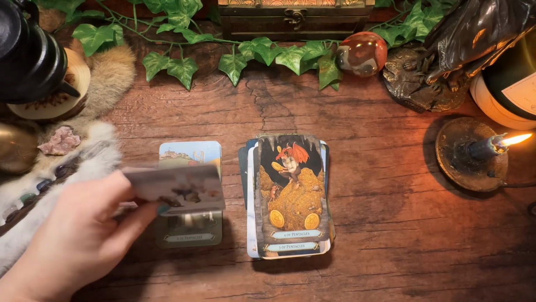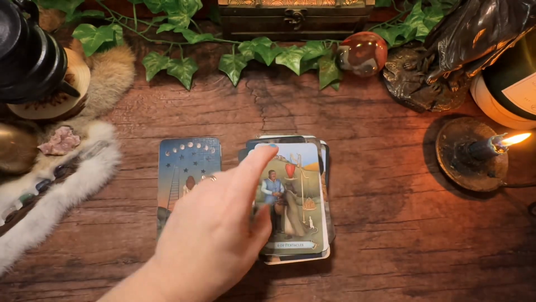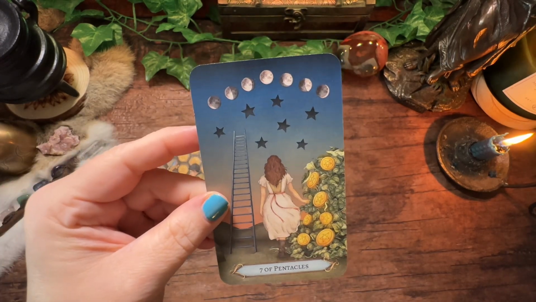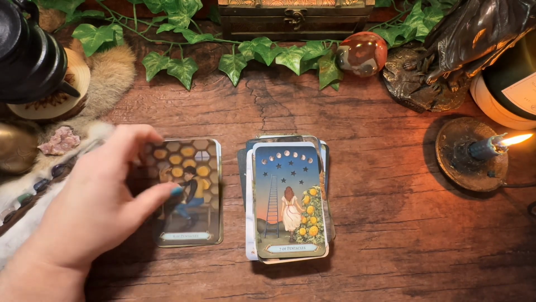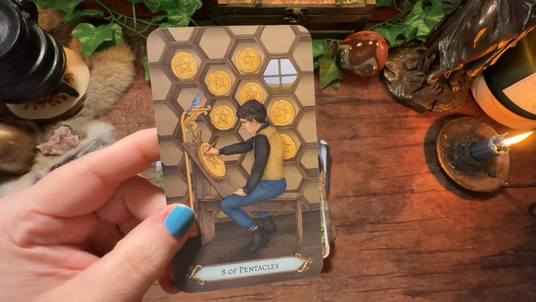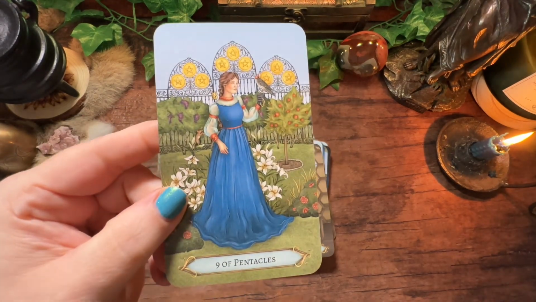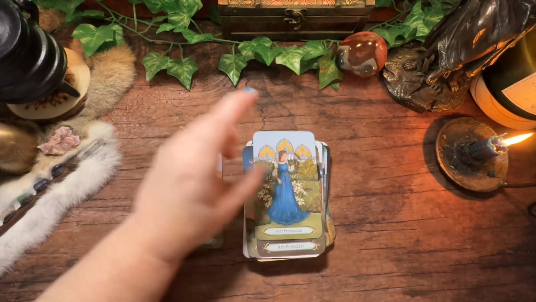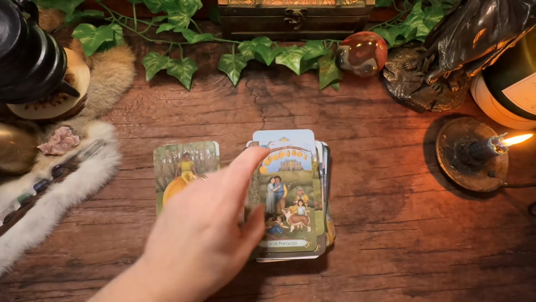Got the Four of Pentacles, Five of Pentacles, Six of Pentacles, Seven of Pentacles. I like that. Isn't that interesting? The ladder that's not being held up by anything, and it's going to the moon phases. So like divine timing in whatever seed you're planting, right? And then continuing to work on that skill, perfecting it, or at least trying to master it. That's beautiful. Wow. Oh, I love that. Love it.